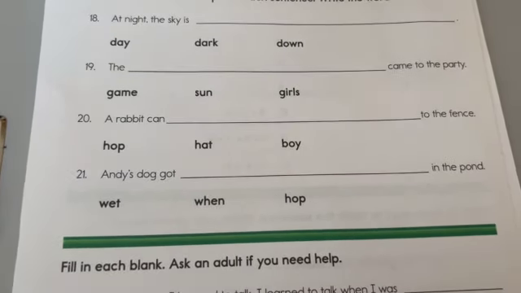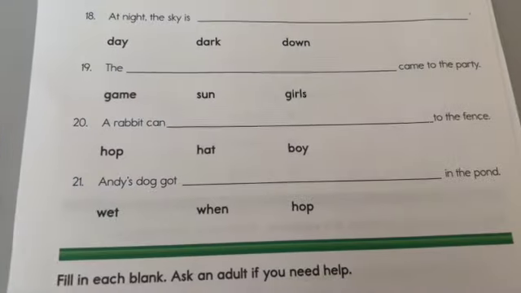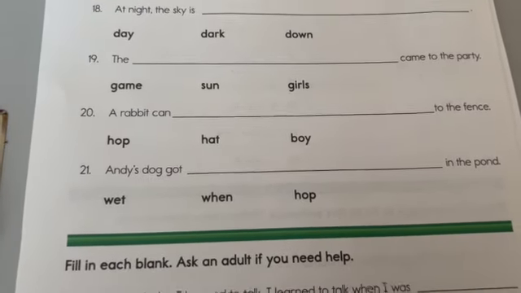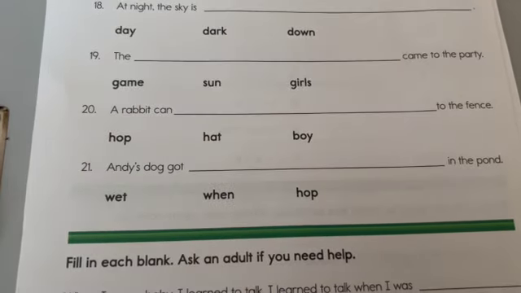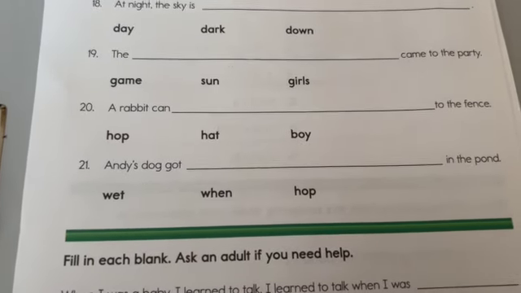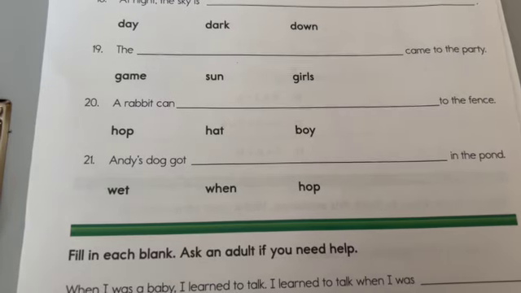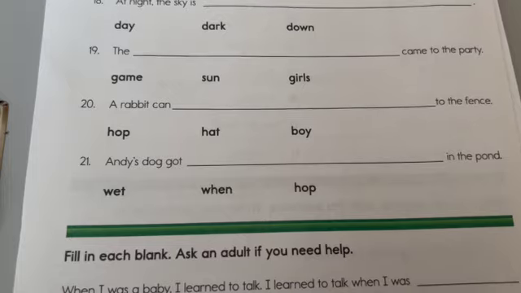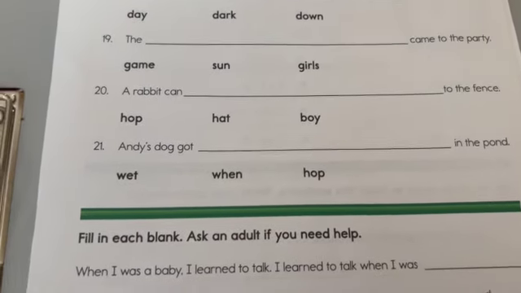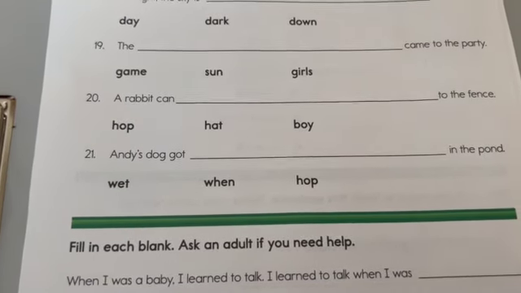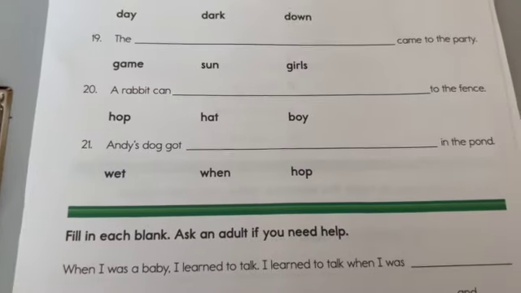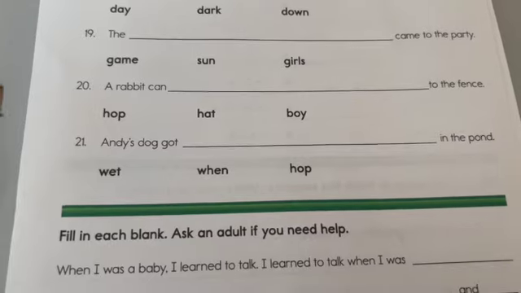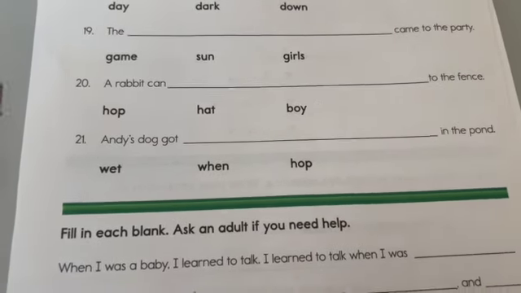The blank came to the party. Find the right word that would go there. The blank came to the party. A rabbit can blank to the fence. Okay, what word would go there? Andy's dog got what in the pond?